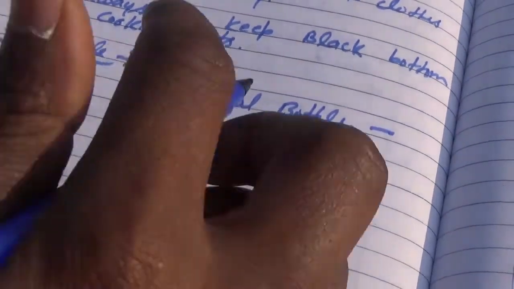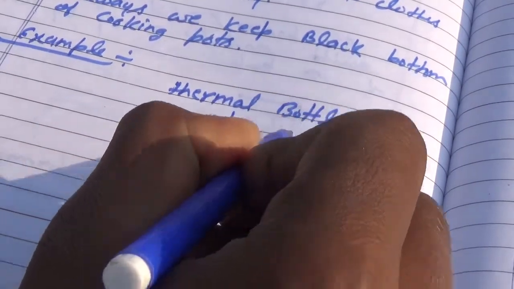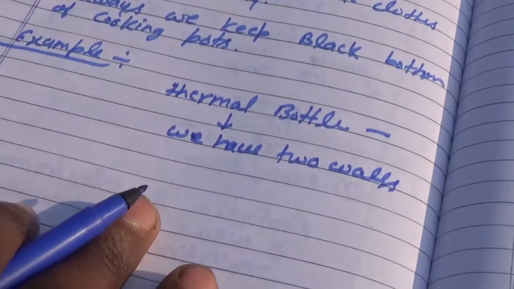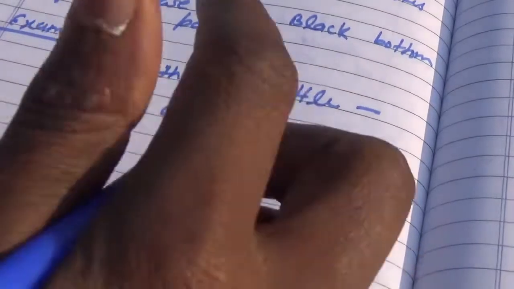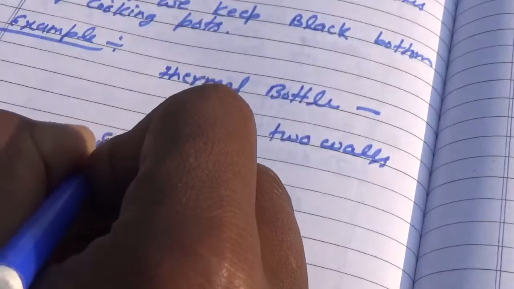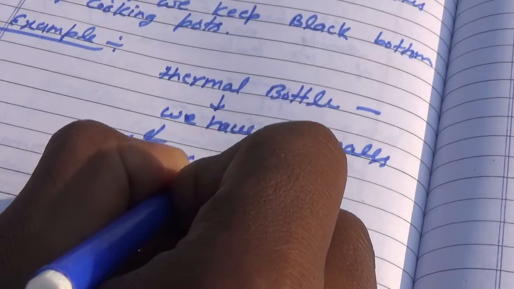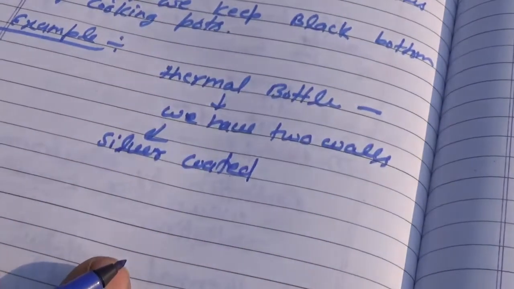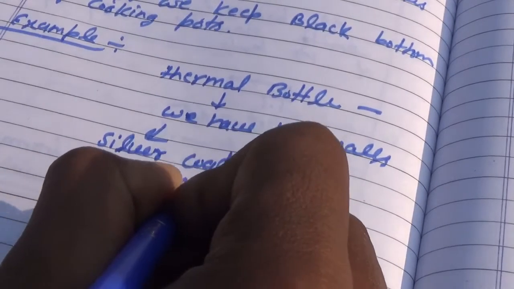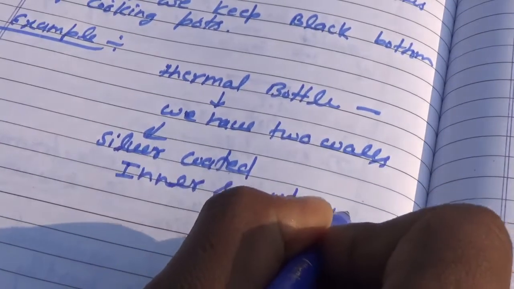Dear students, in a thermal bottle we have two walls, and these both walls are silver coated, both walls. One is inner and one is outer wall.